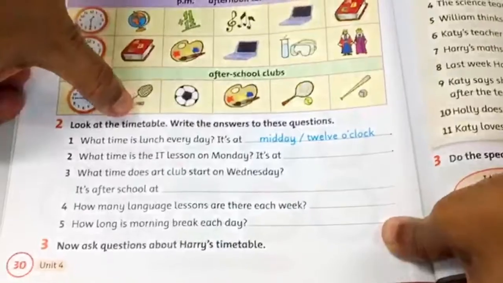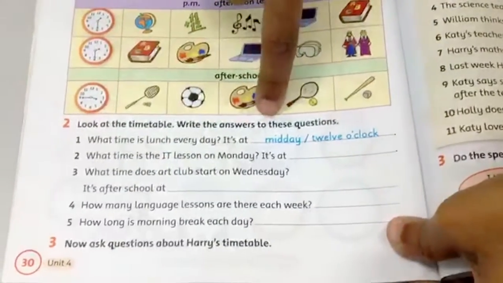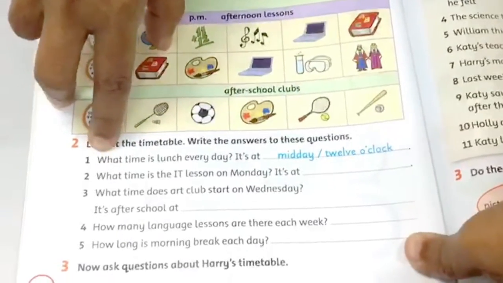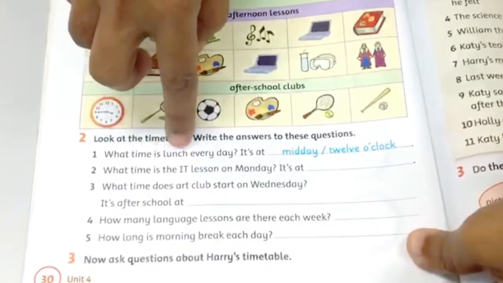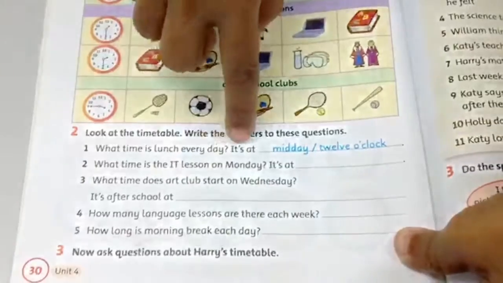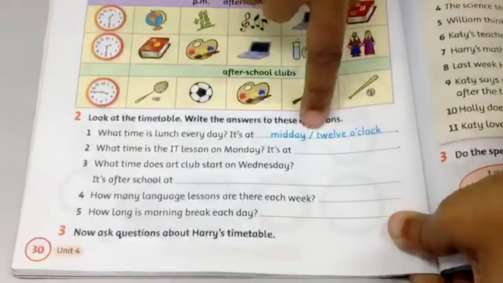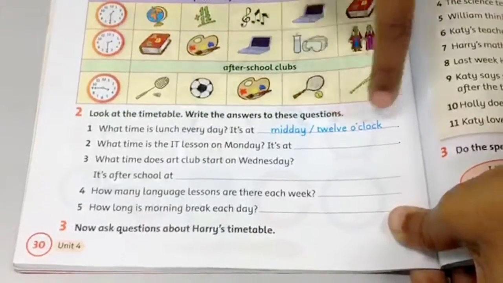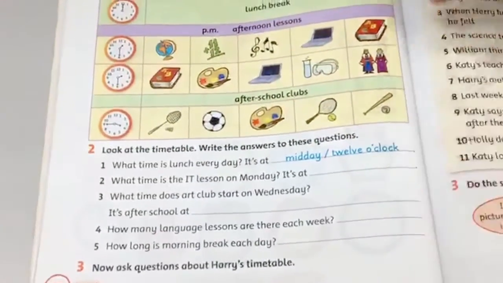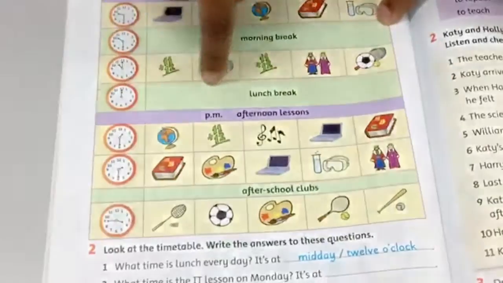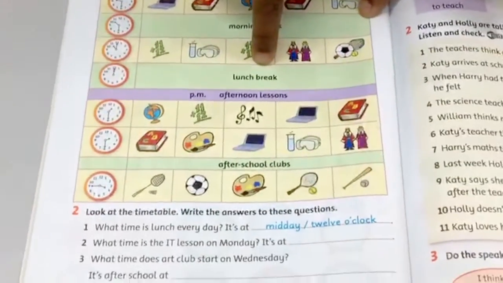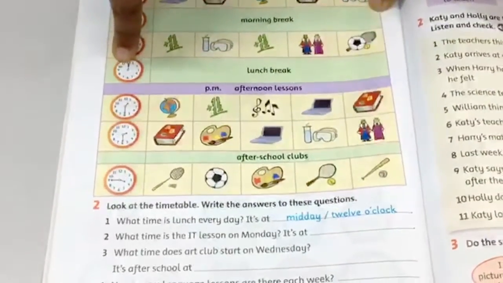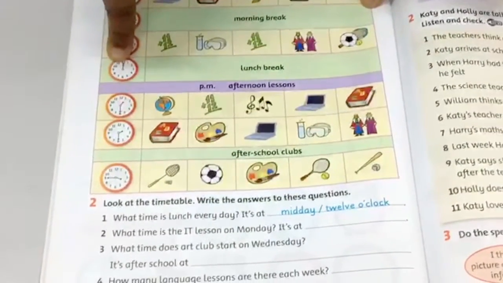Then you go on to Unit 2. Look at the timetable. Write the answers to these questions. Okay? And number 1, you see the answer there. What time is lunch every day? It's at, and the answer is either midday or 12 o'clock. Can you see that? On the timetable, lunch break is at midday, which is 12 noon. Okay?